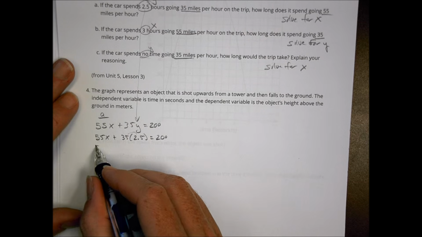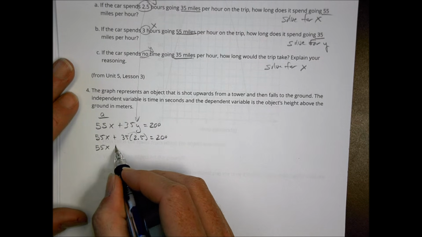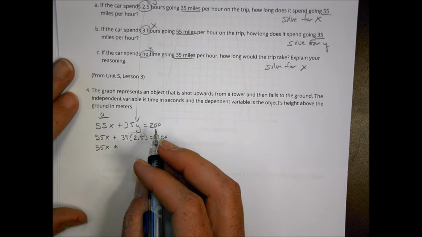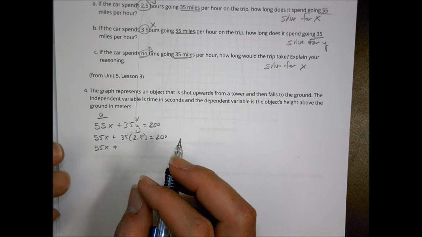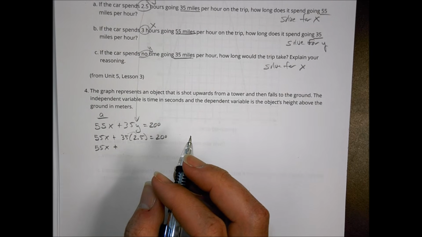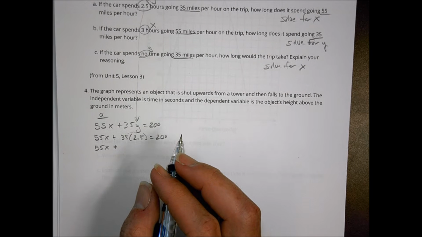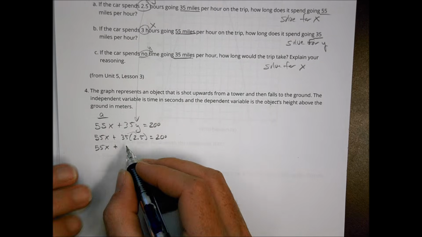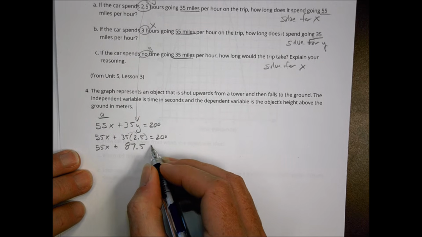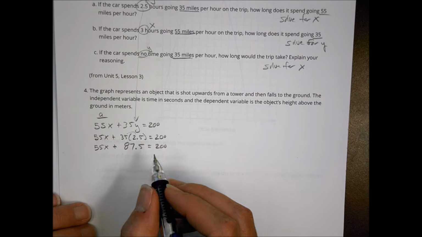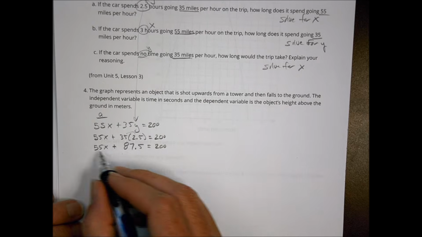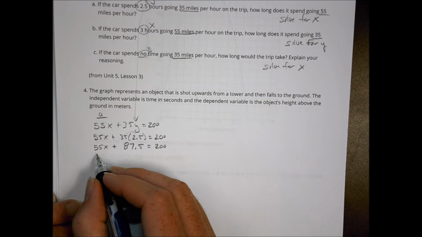To do that, I'm going to multiply those together first of all. So I still have 55x. This becomes plus 35 times 2.5, which is going to be 87.5 equals 200. Okay. Now I want to get the 55x by itself on one side.